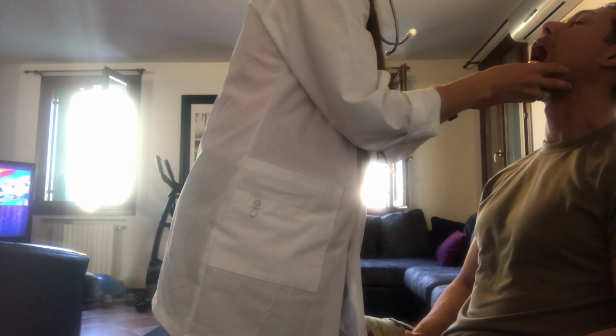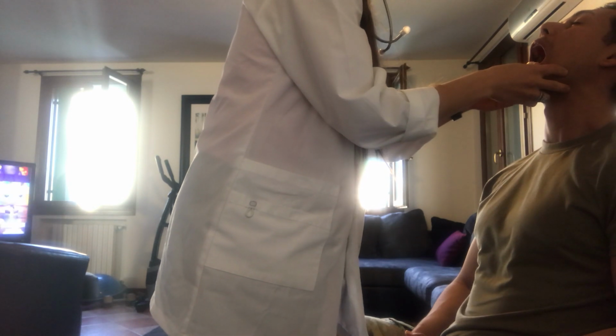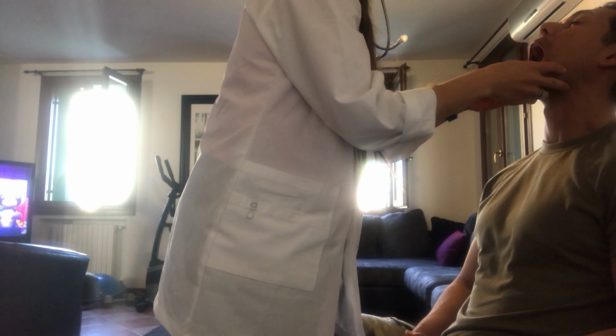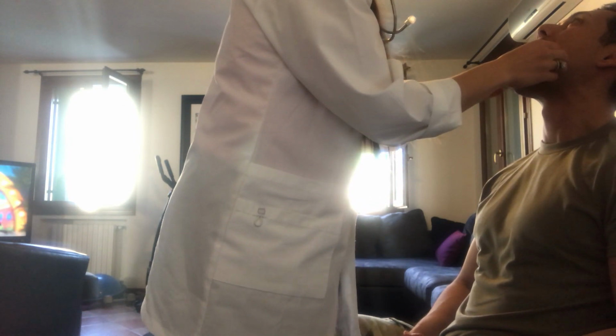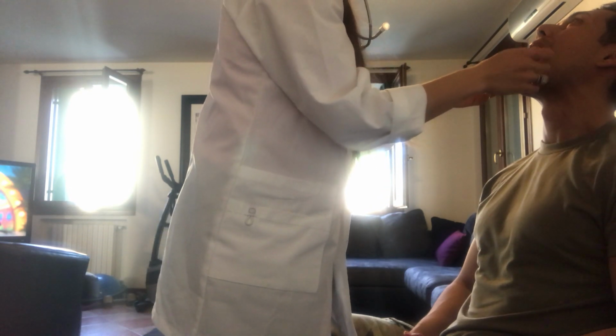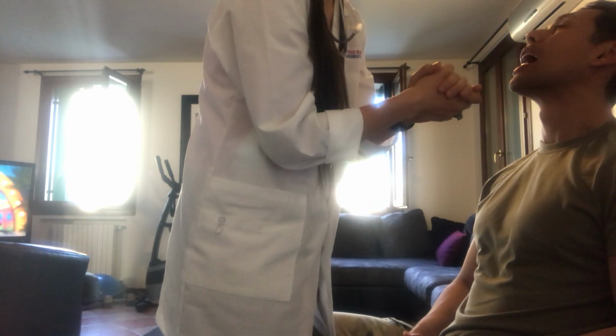So I'm looking right at his gums. I don't see any pigment, hypertrophy, or any signs of infection. People who take Dilantin would usually have hypertrophy.